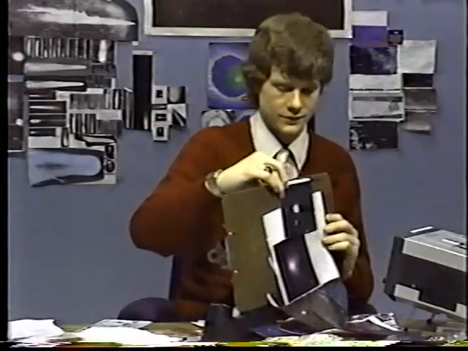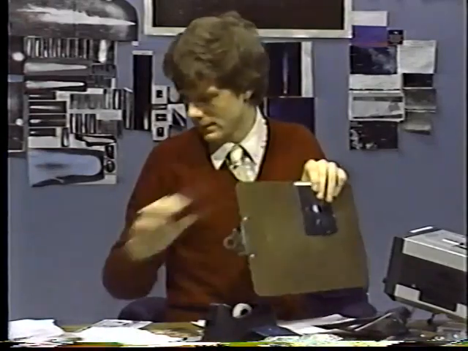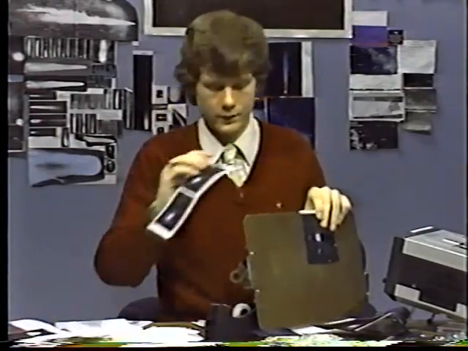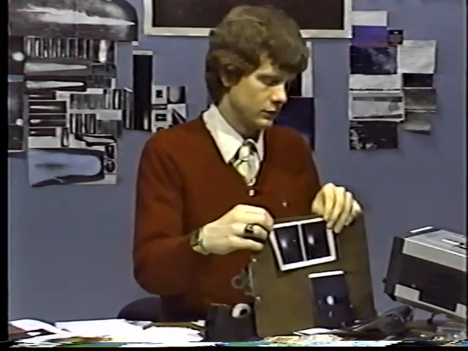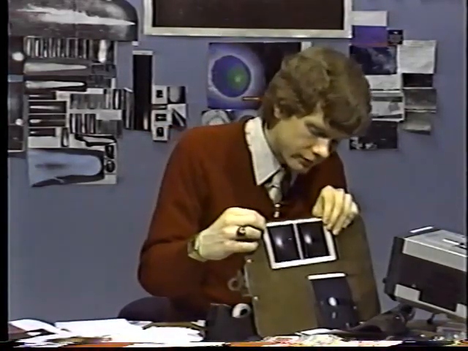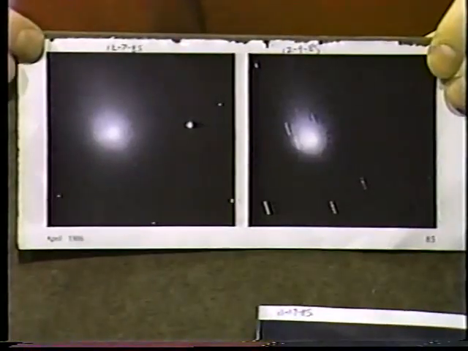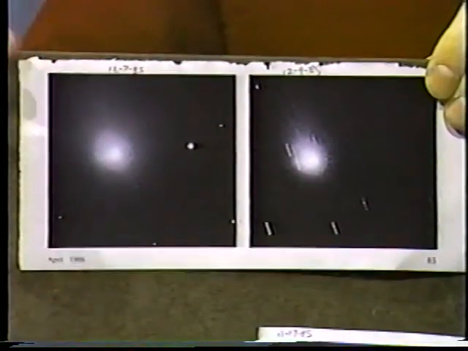And then comes December. Now in December, the tail is beginning to get pronounced. You can see it starting to develop. December 9th, I believe, 1985, these photographs are taken, and the tail is starting to develop as it gets close to the sun.